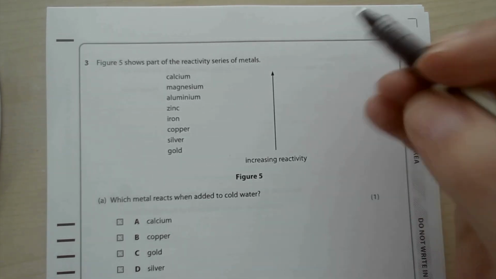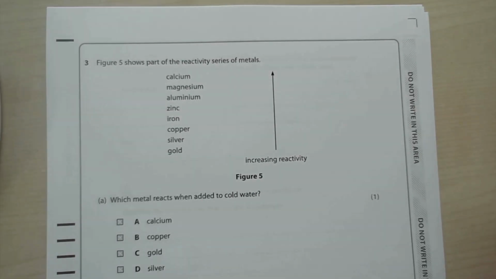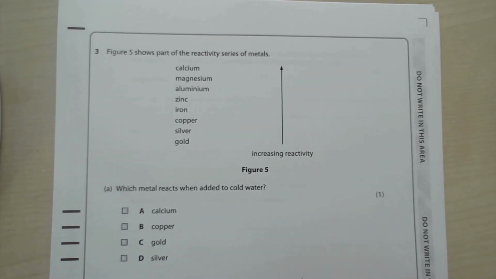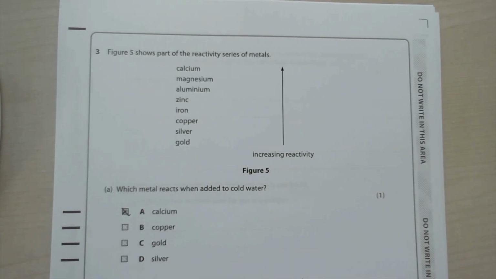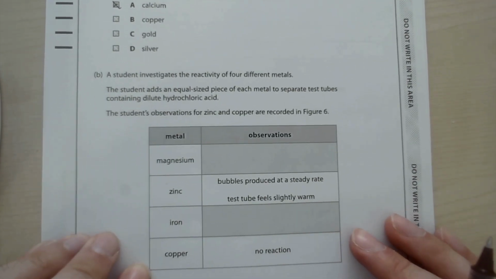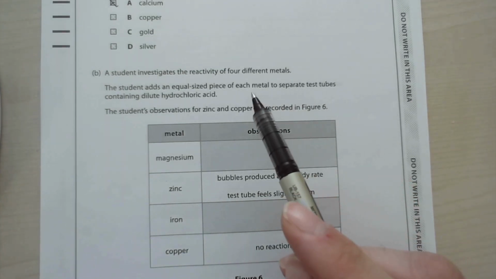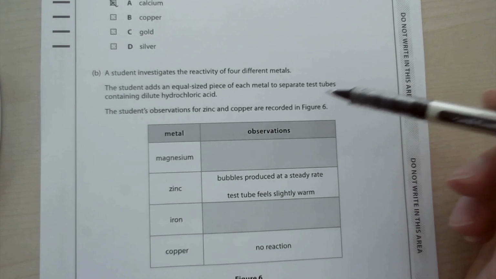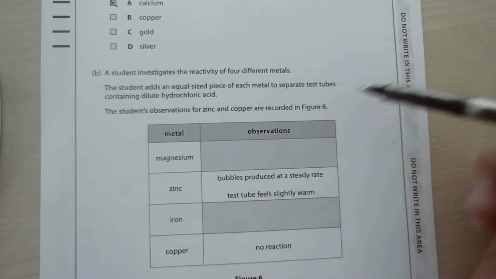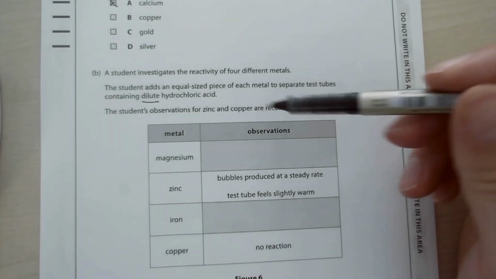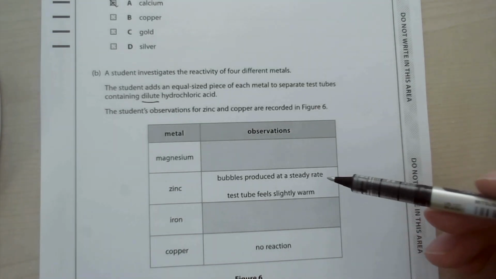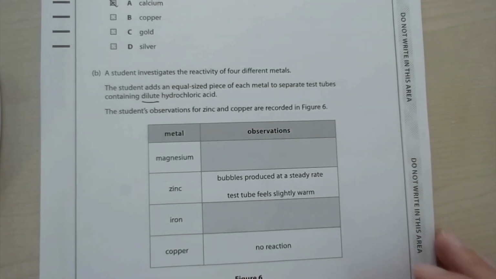Question 3. So we've got a reactivity series, so high reactivity to low reactivity, and we had to state which of these metals will react when added to cold water, and we're going for our most reactive one in the series, so calcium. We are then given some information here about investigating 4 different metals. So we add equal size pieces to different test tubes, and we have hydrochloric acid in there. Notice it's dilute, so that means it's aqueous. And then we've got the recordings of the observations for zinc and for copper given here. So steady rate of bubbles, slightly warm, and no reaction for copper.